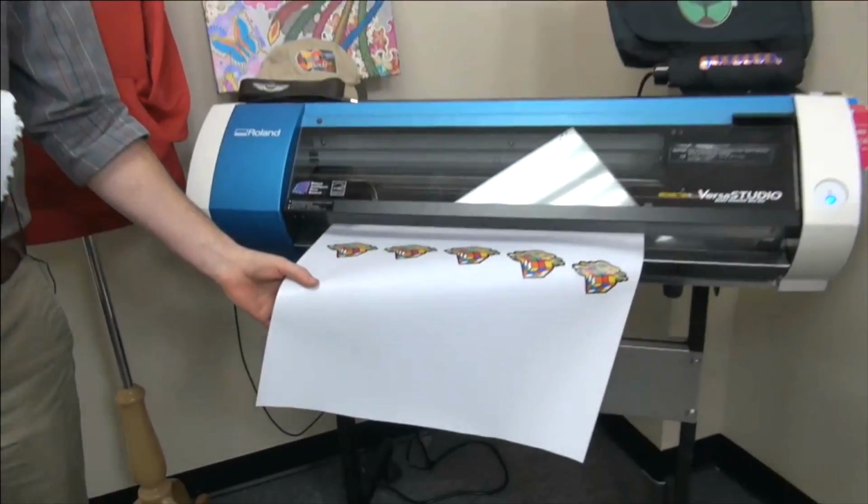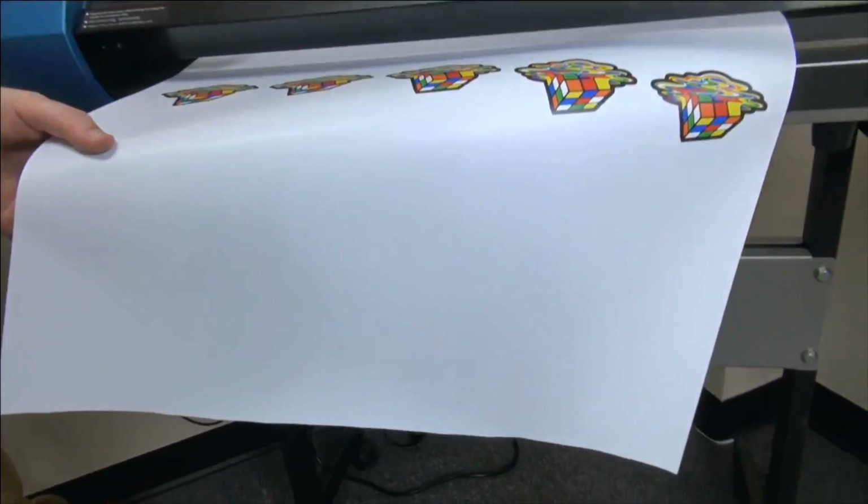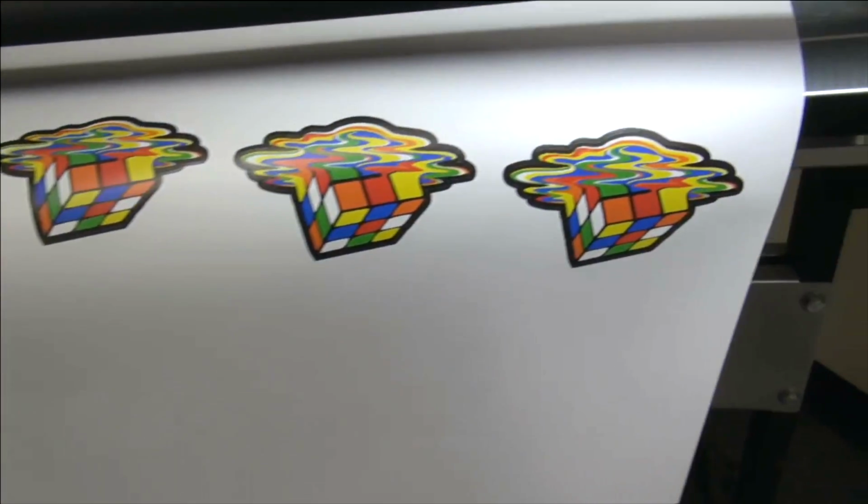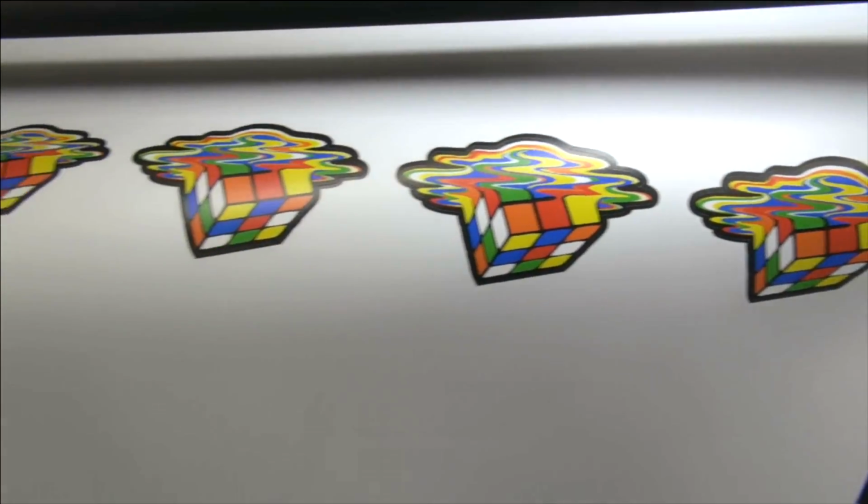You'll notice the material that we're printing on here today is a white base. Again, the CMYK eco-solvent ink is transparent, so this white is giving the ink essentially its color or its opacity.